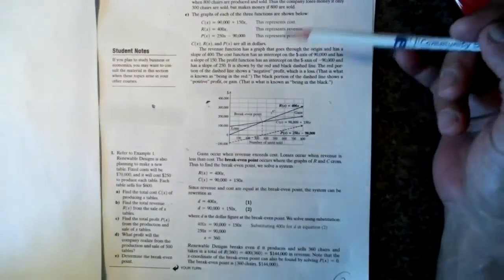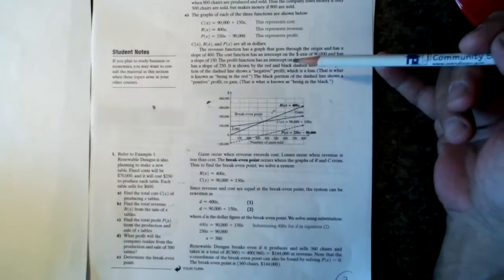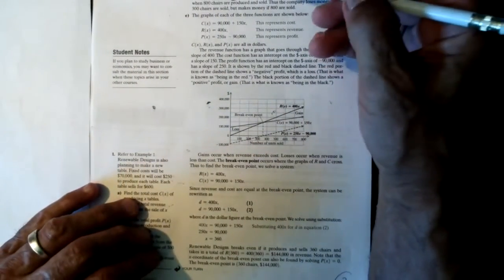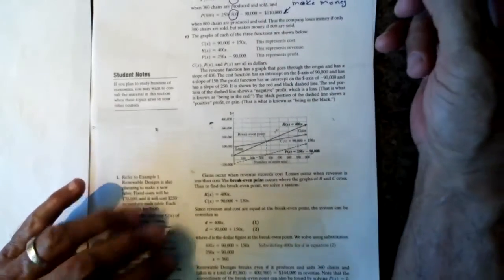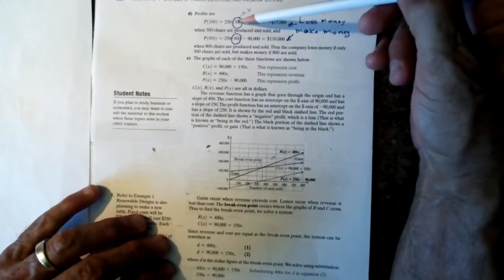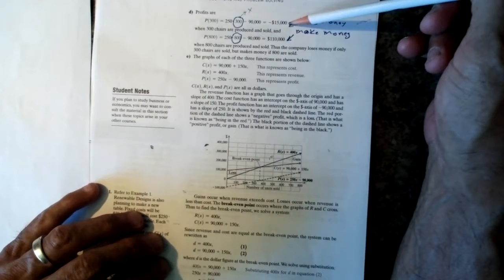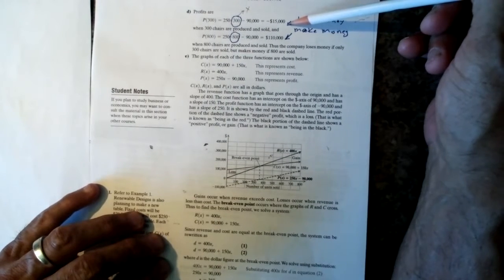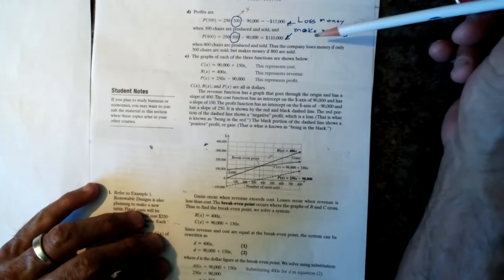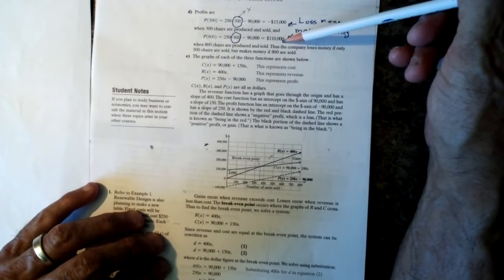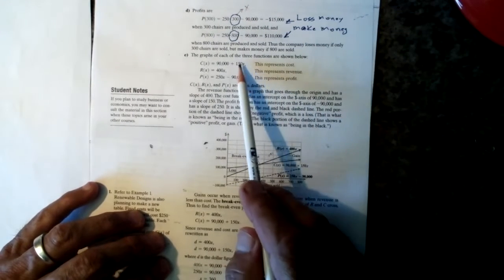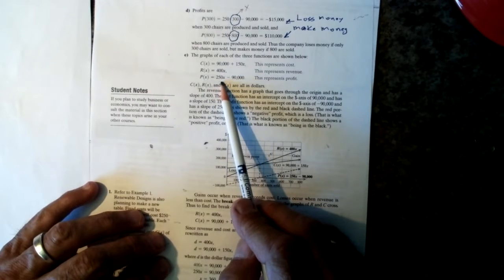Then you notice the profit equation has x in it. What if we sell 300? If we sell 300, we are going to lose money. It's negative 15,000. What if I sell 800 chairs? Then you gain, you make money. See, it's a positive 110,000. Okay, so this is your equation of the cost, this is the equation of the revenue, and this is the equation of the profit.